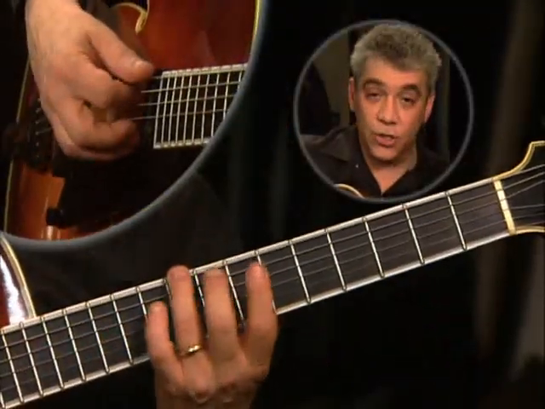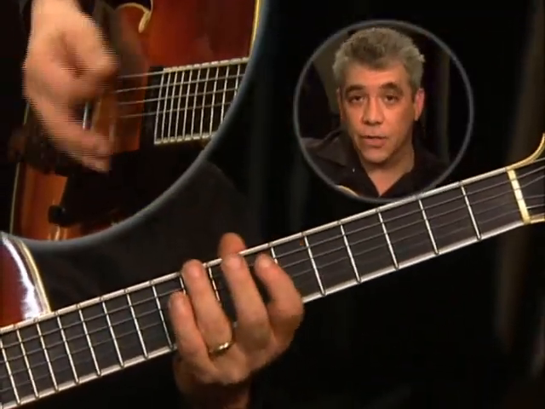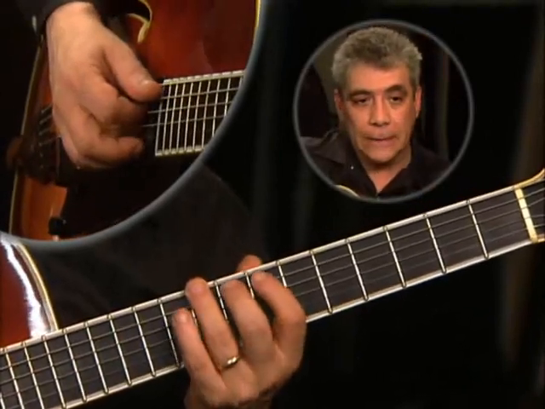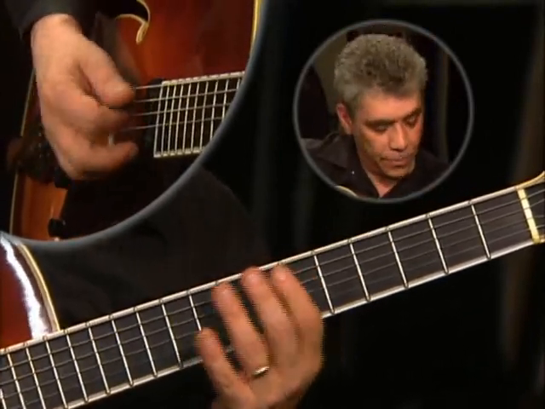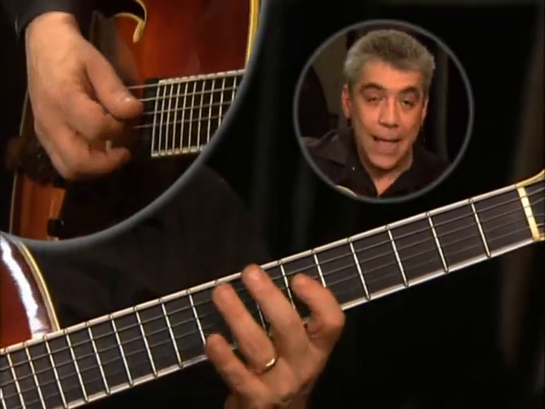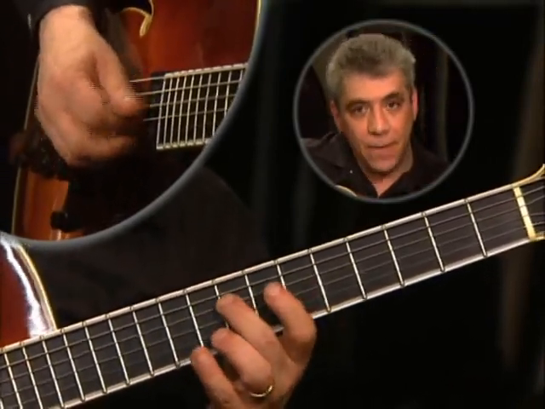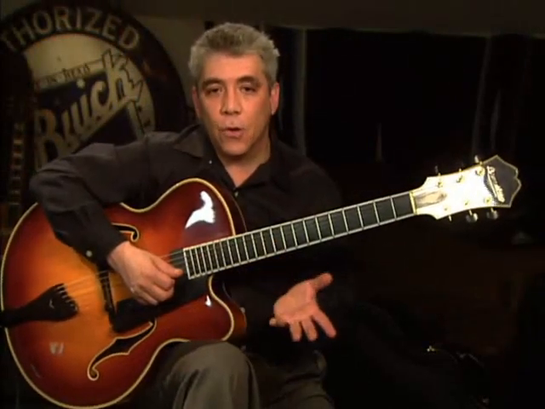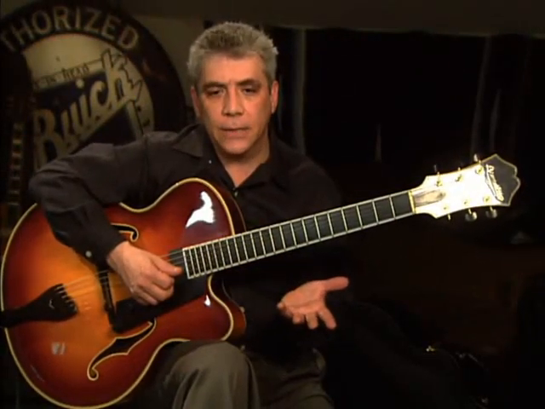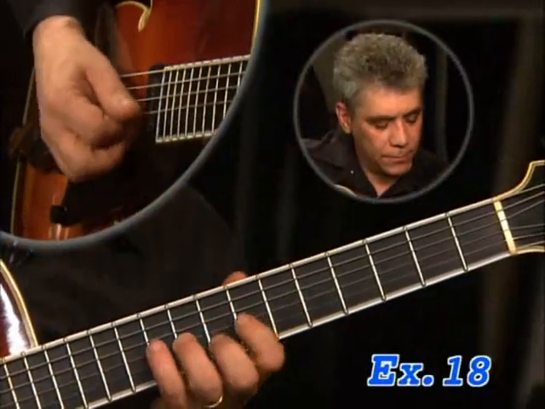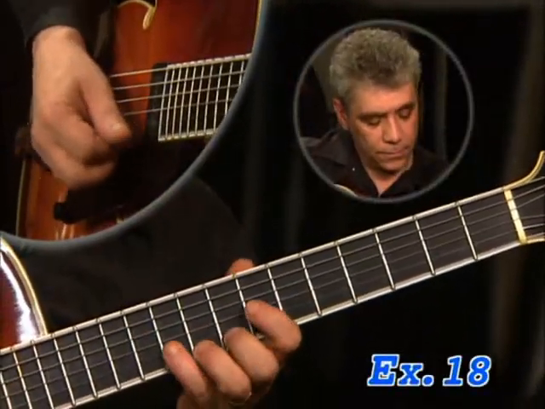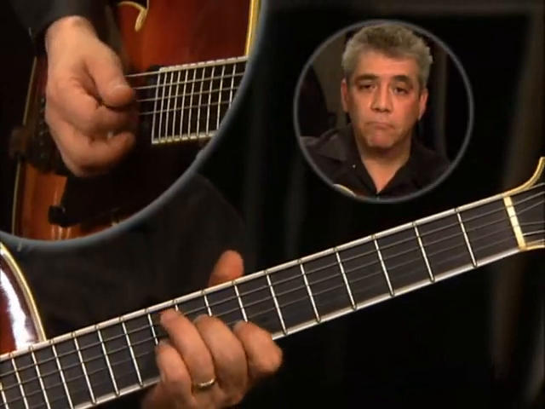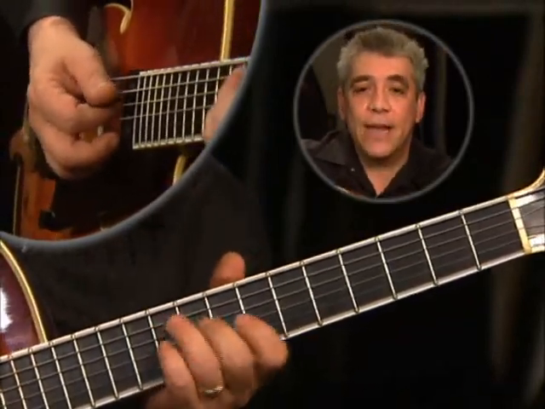C sharp, if the chord is D minor 7th, this note would now be in the chord. C sharp, E flat, F sharp, A flat, and B flat. Okay, now I can use all of those inside a D minor 7. Okay, when it's G7th, it'll be different. The 5 notes will change.